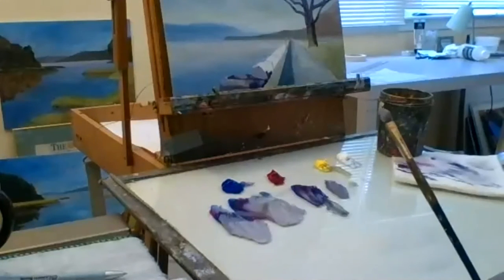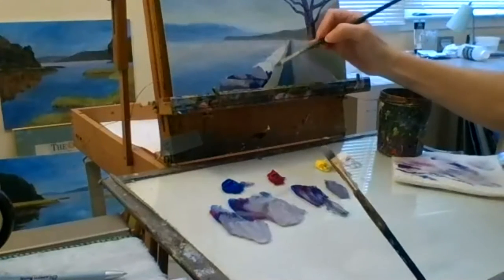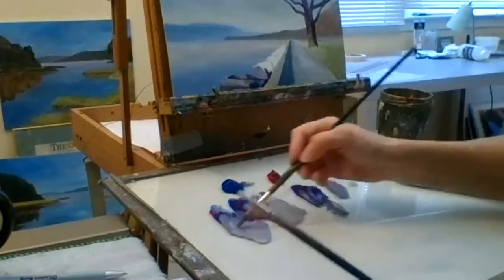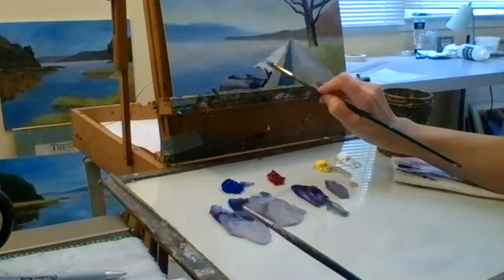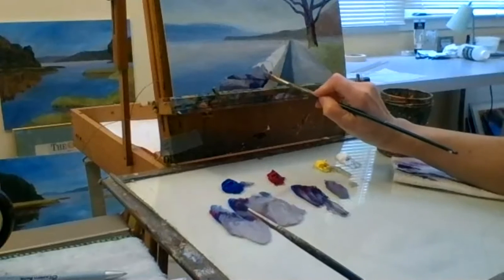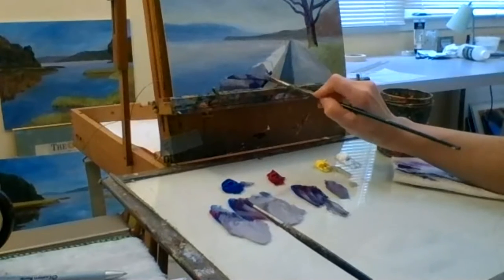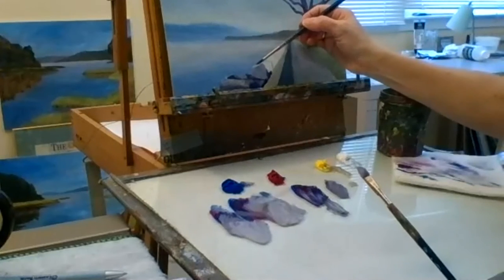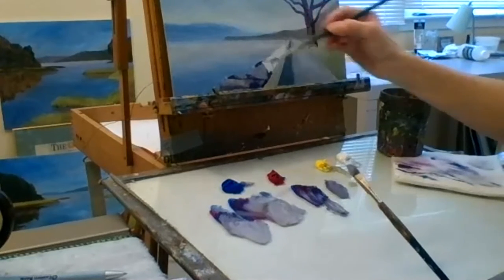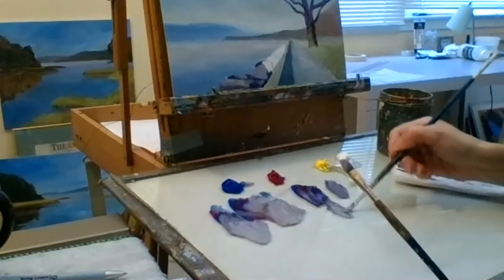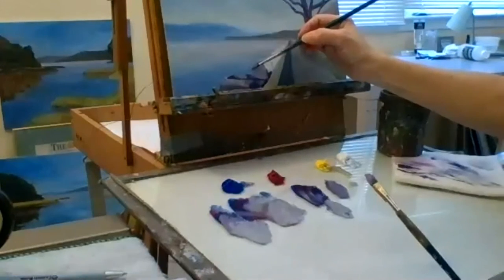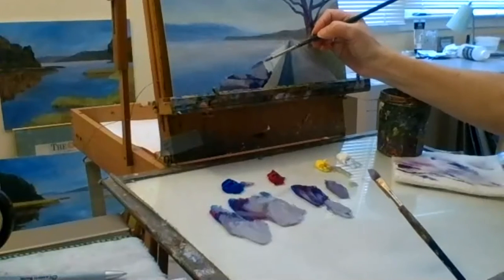All right, so now we're starting to see this grouping of rocks grow, and as it grows, now I'm realizing this should be bigger. And then over here on this side of this rock, it actually should be a little lighter, so I would want to have this a little bit like this.